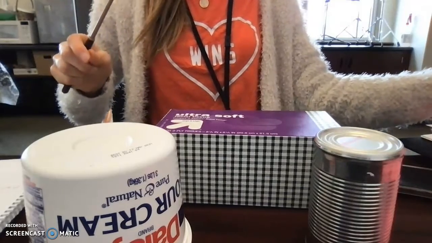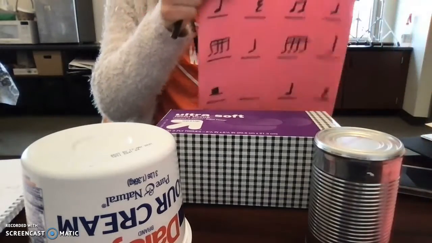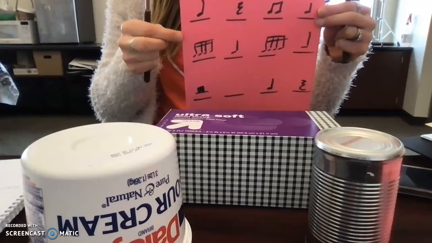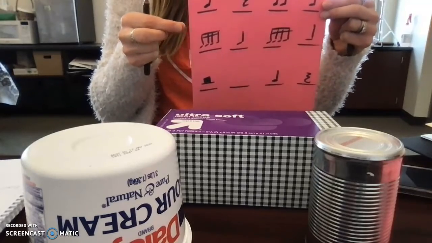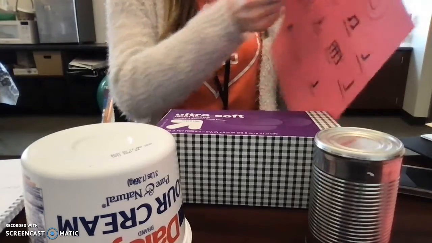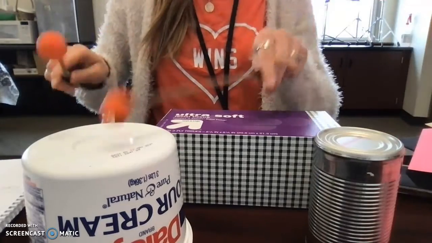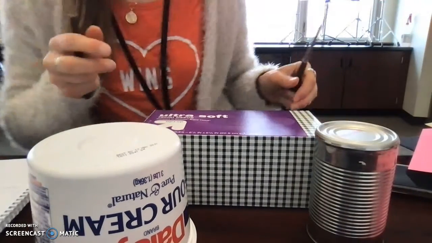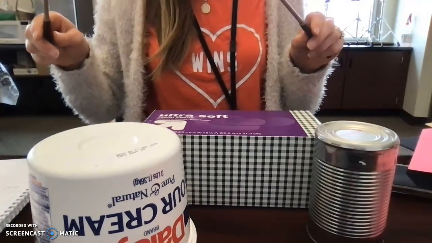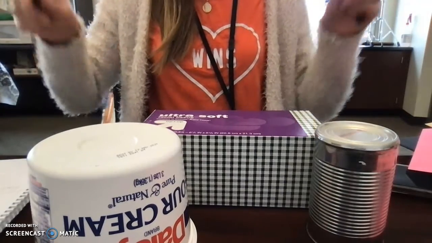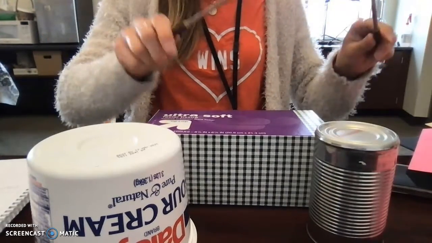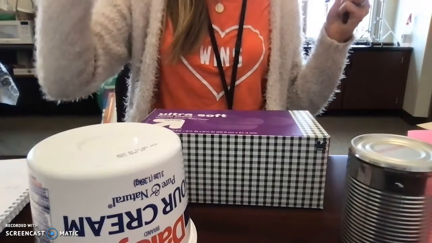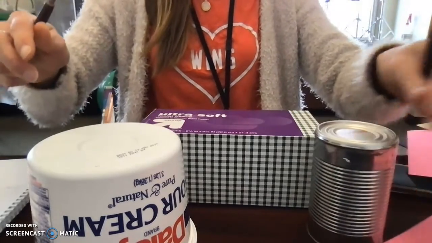Okay. So if you remember my B section goes ta, rest, ti, ti, ta, tika, tika, ta, tika, tika, ta, half rest, ta, rest. Okay, so I'm going to play that. I don't even really have planned exactly which one I'm going to play. I'm just going to let the music tell me what to do. Okay, here I go. Okay, so that was my B section.